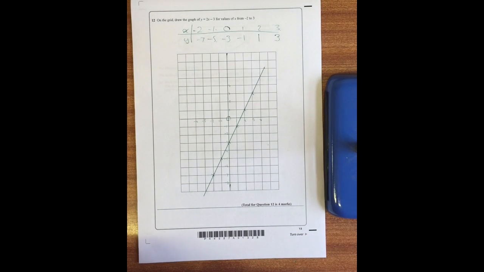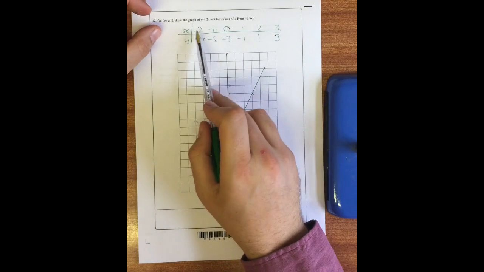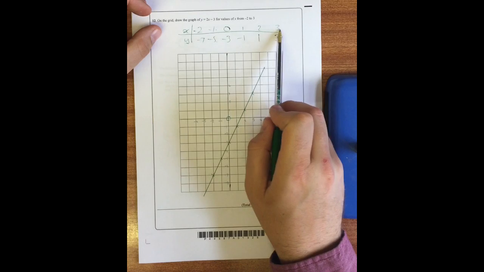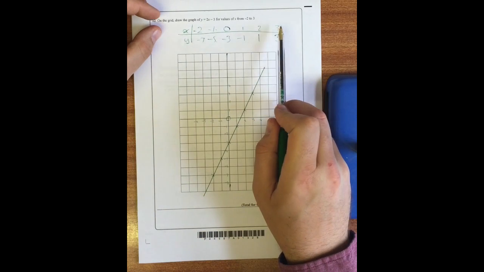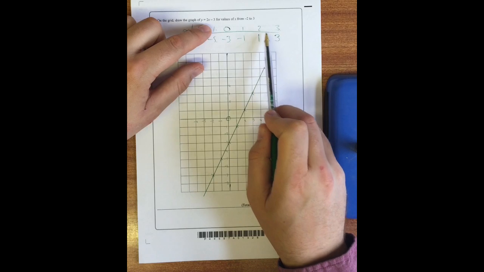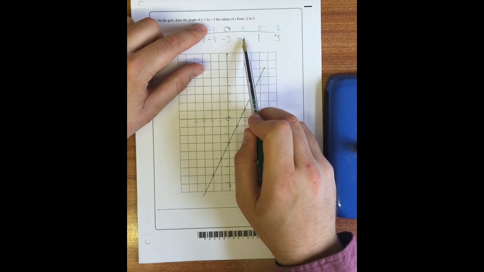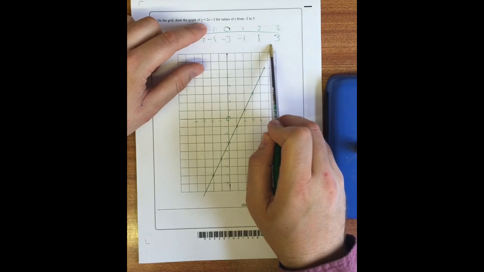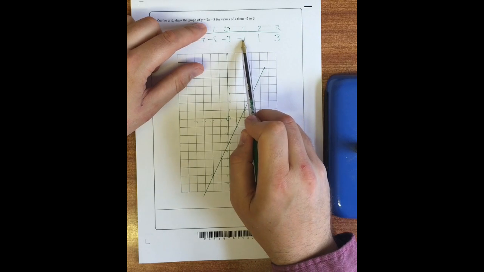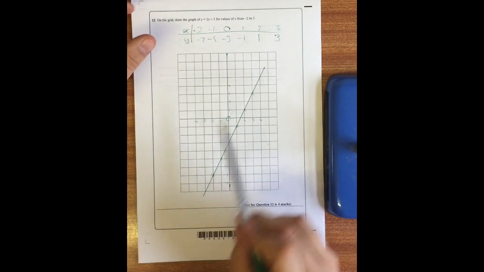Question 12. On the grid, draw the graph of y equals 2x minus 3 for x between minus 2 and 3. So if you plot your table going from minus 2 to 3, substitute these in to get the values of y. So I always start at the positive end. So 2 times 3 is 6, take away 3 is 3. 2 times 2 is 4, take away 3 is 1. 2 times 1 is 2, take away 3 is minus 1. And we can see that this is just going down by 2 each time. So we can use that pattern to help us to work out the rest of them. So these are the rest.